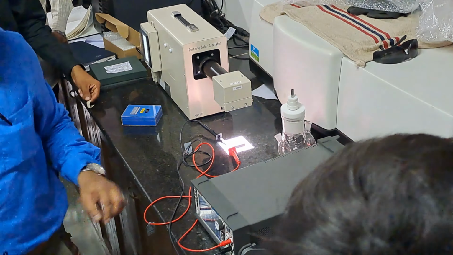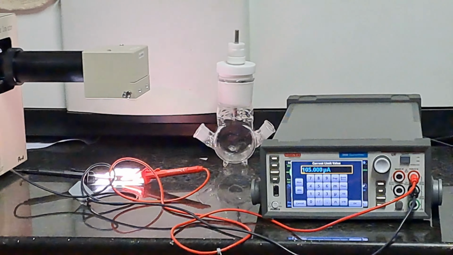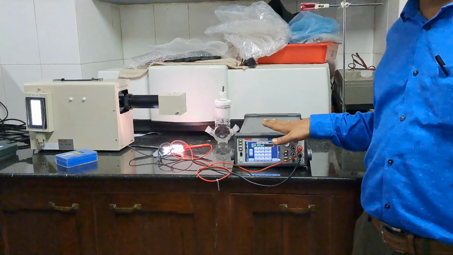Now going to measure the current. So we will measure the current, and this will be a voltage source, but we will keep the voltage at 0 only. I am just showing you how to do it manually. For that I have to increase the compliance current, because if the current increases beyond this 105 microampere, it will stop measuring. But here I am expecting 570 microampere.